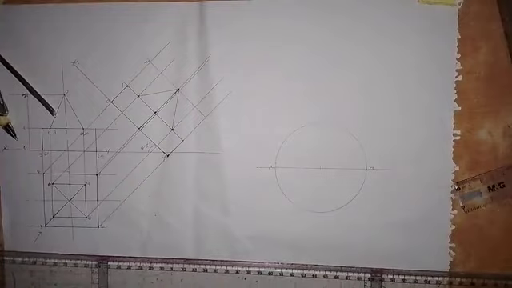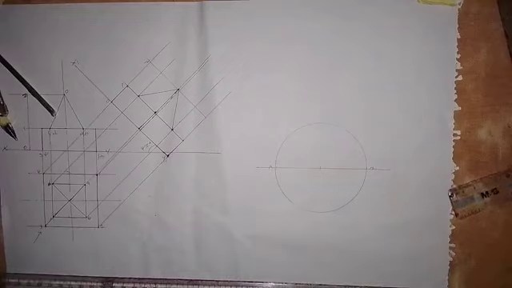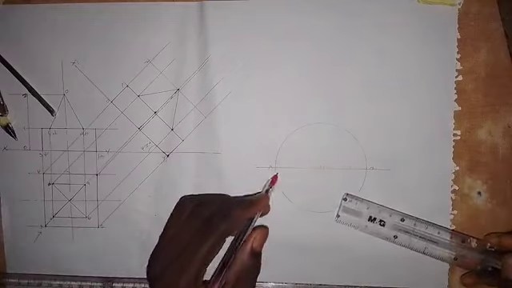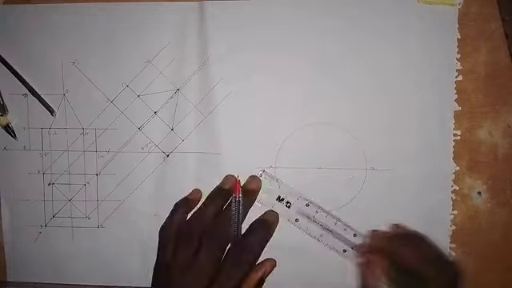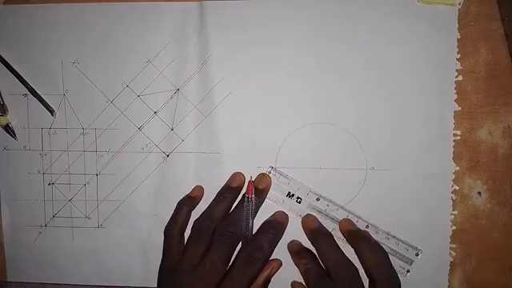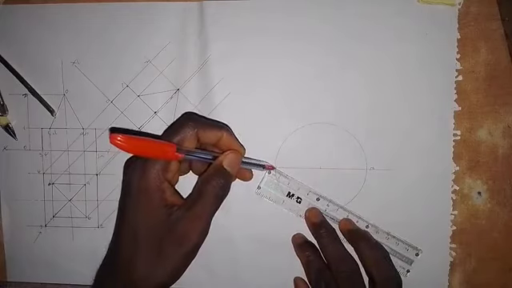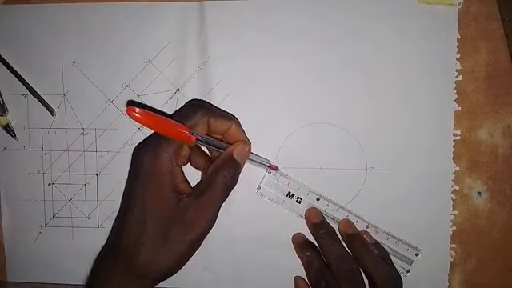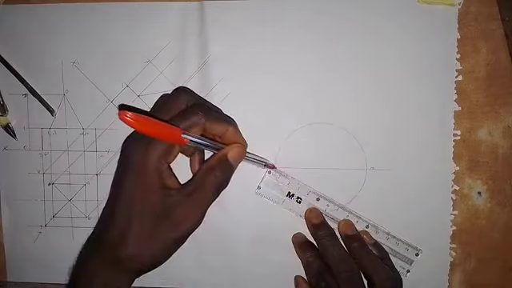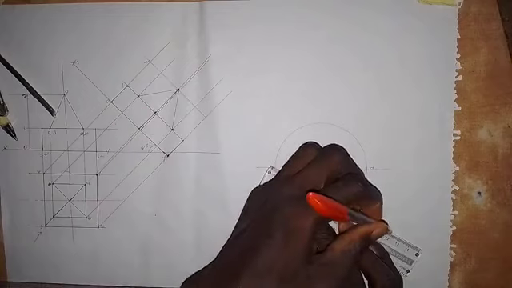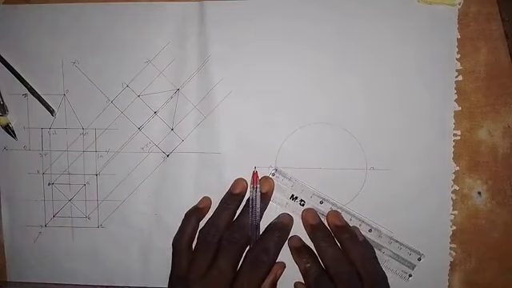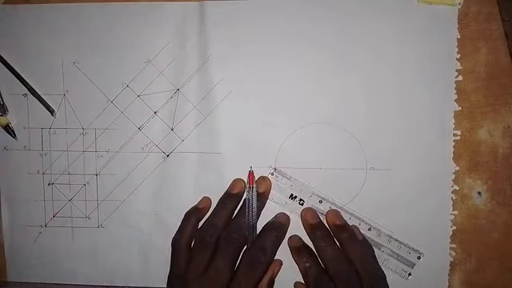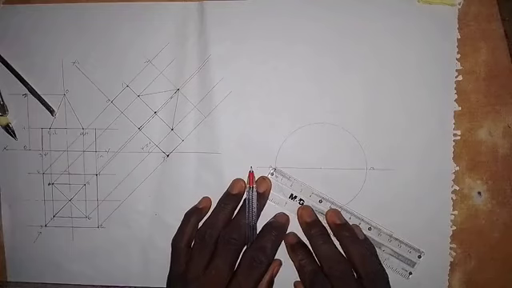Since we are asked to construct the heptagon, we are going to divide this line AB, that is the diameter of the circle, into 7 equal parts, because a heptagon is a polygon with 7 sides. So we are going to make 7 equal points on this line.